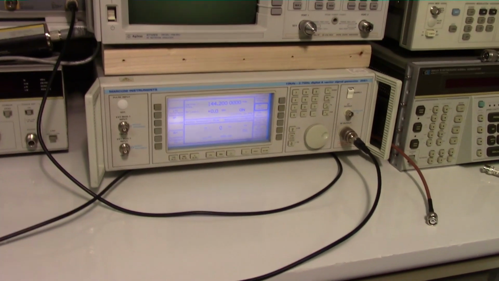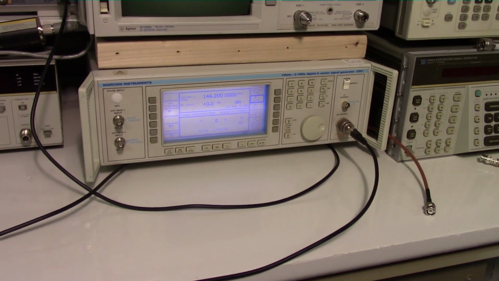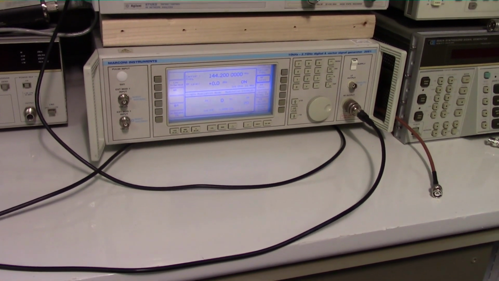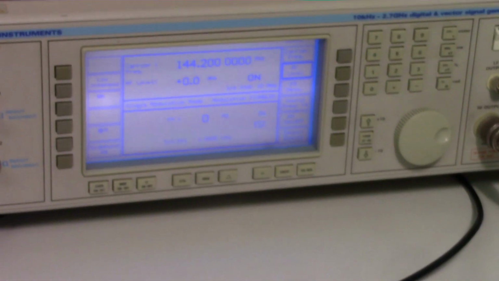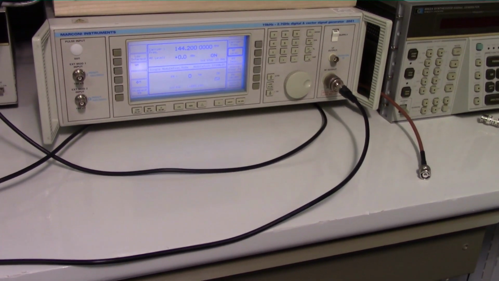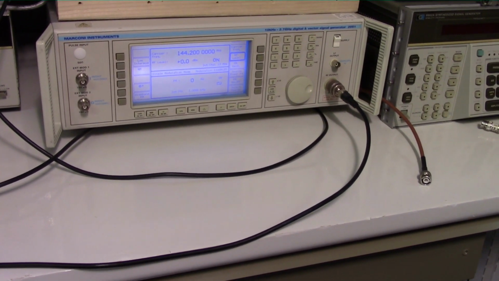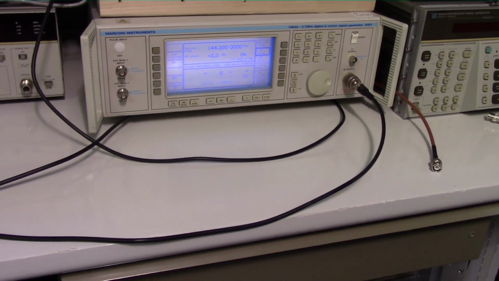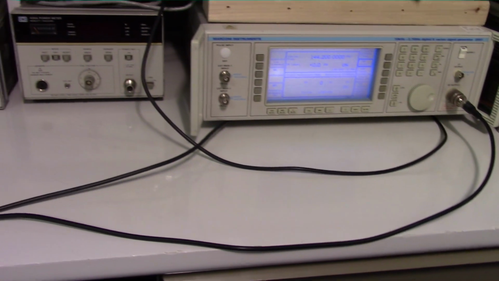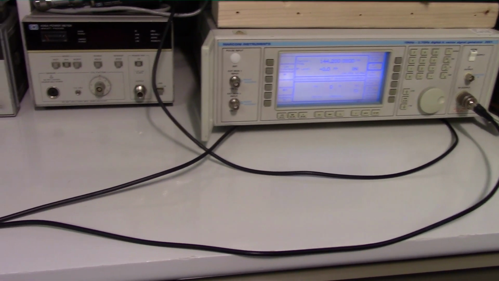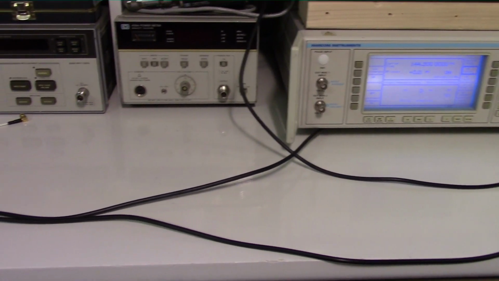Okay, so this is just a real quick demonstration, and excuse me for making this video longer than what I said it would take, but I just wanted to show you the pitfalls of what happens if you use cheap coaxial cables when you're trying to make very sensitive measurements working with very low RF levels like we do with MDS measurements.